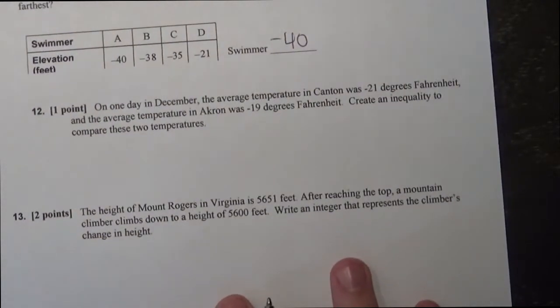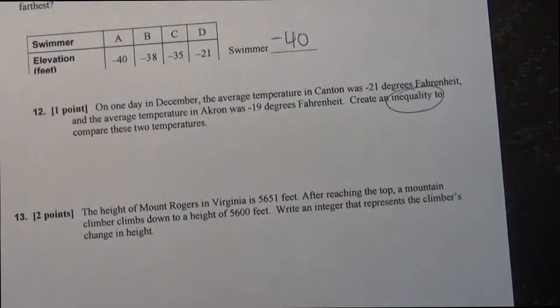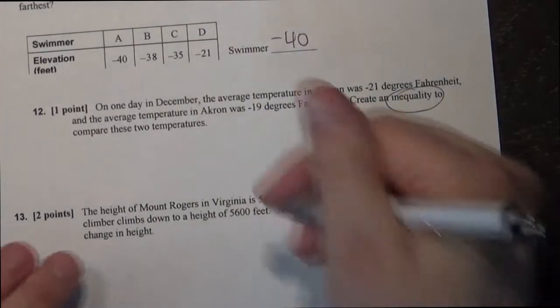Look at number 12. Number 12 says one day in December, the average temperature in Canton was -21 degrees Fahrenheit, and the average temperature in Akron was -19 degrees Fahrenheit. I think I remember that day. Create an inequality to compare these 2 temperatures. When I hear inequality, I think of inequality symbols like greater than or less than. So I just need to create an inequality.